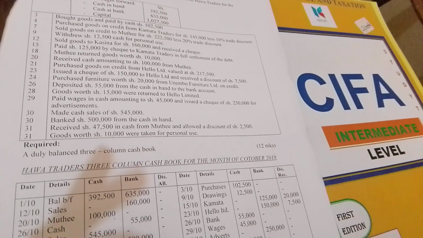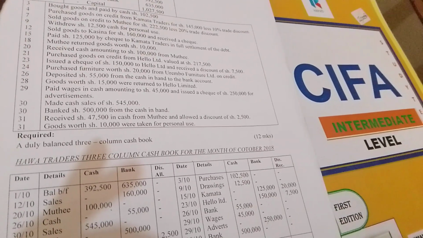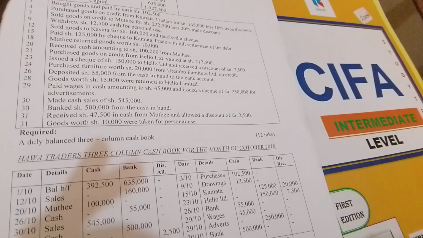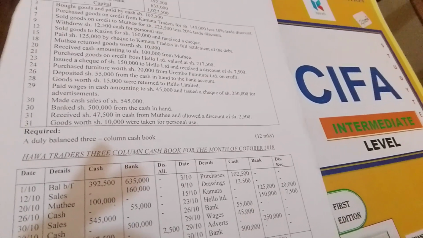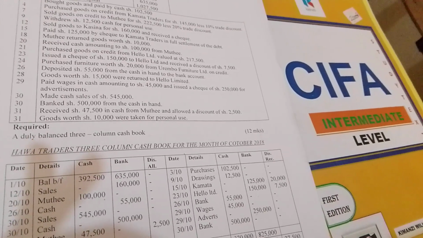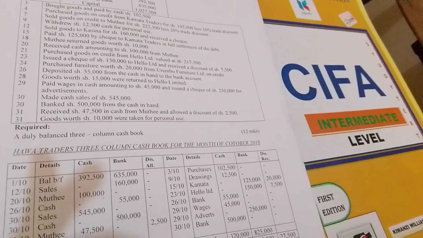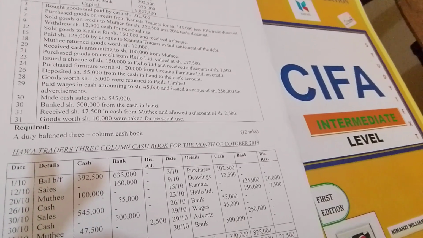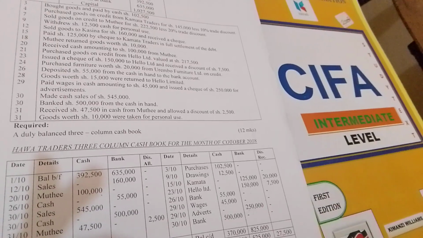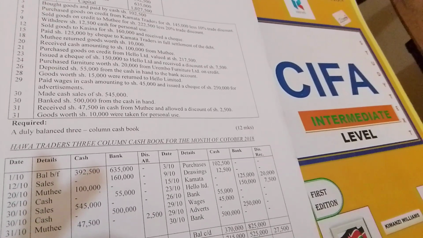Date 21st, purchased goods on credit from LO Limited valued at shillings 217,500. Now, we say that in the cash book, we record actual cash movement. In this case, there is no actual cash movement because this transaction is on credit. It will not appear anywhere in the cash book as far as date 21st of October is concerned.